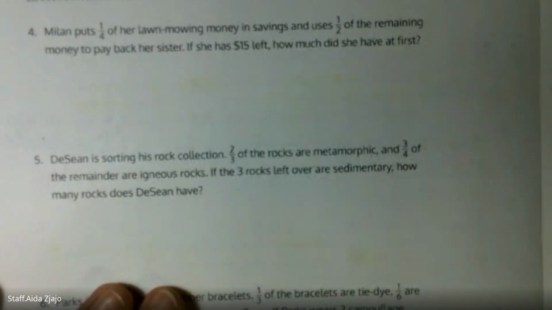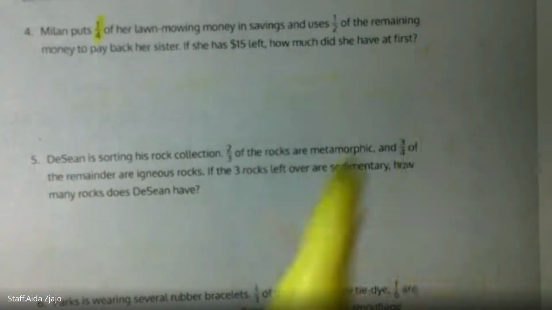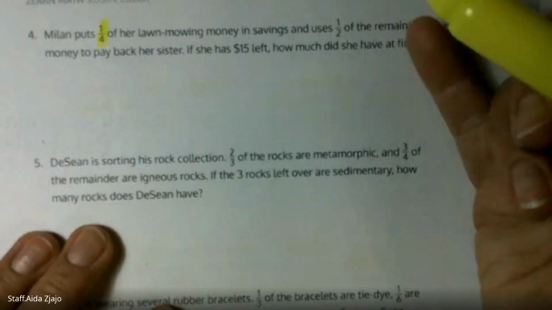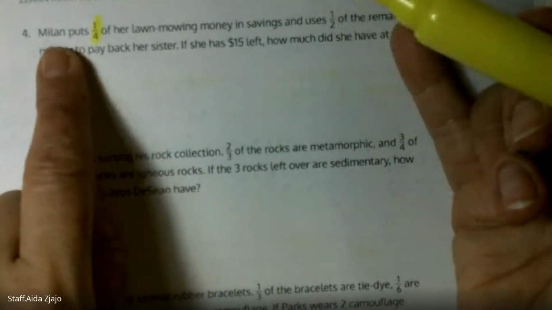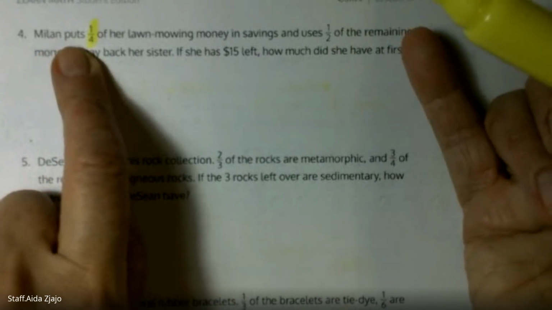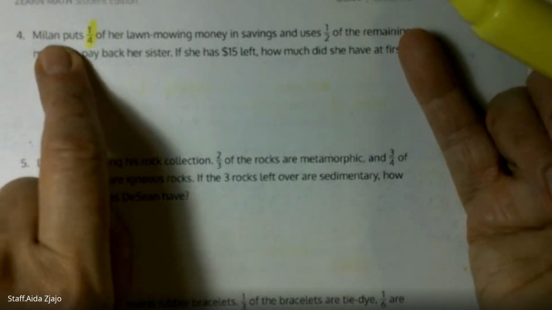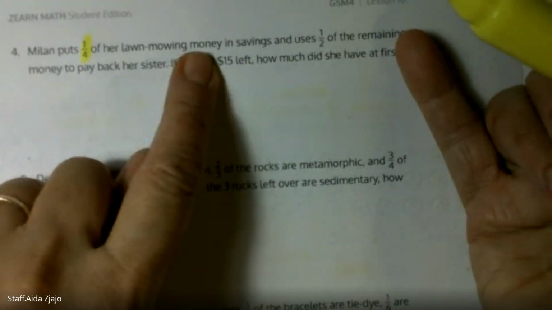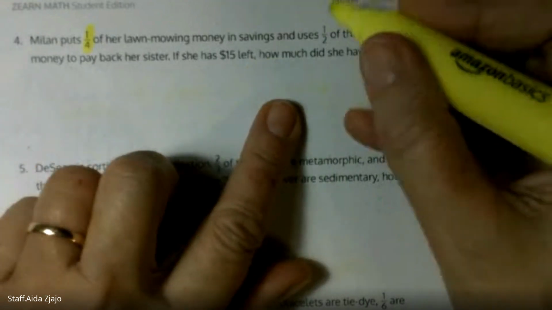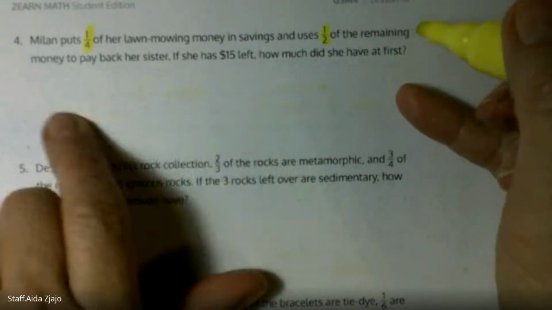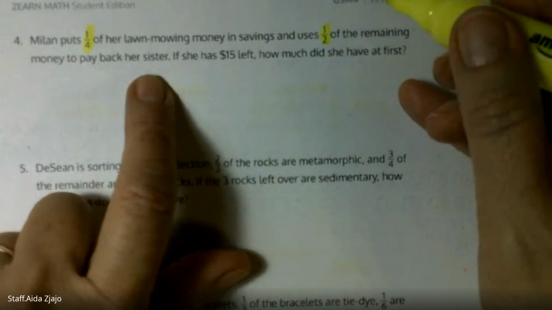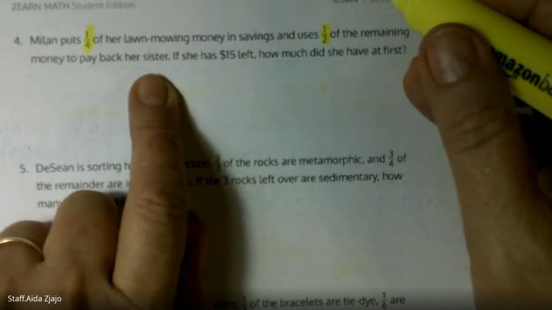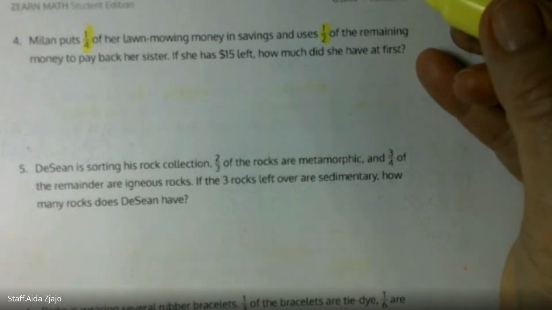Milan puts 1/4 of her loan money in savings and uses half of the remaining money to pay back her sister.